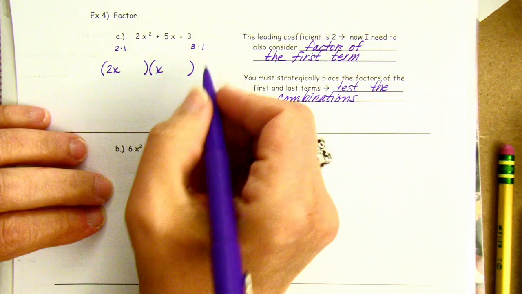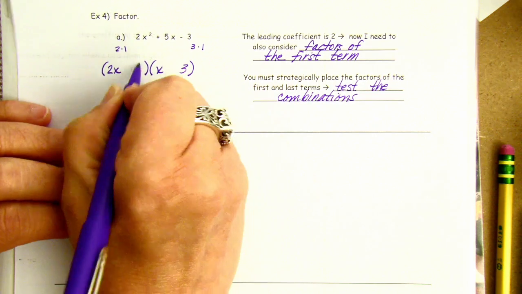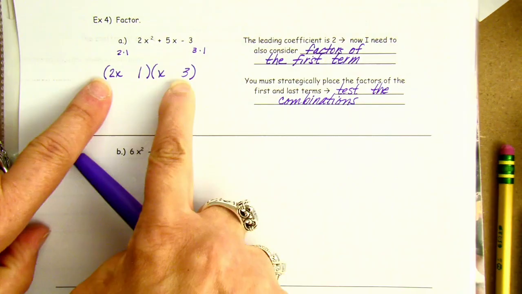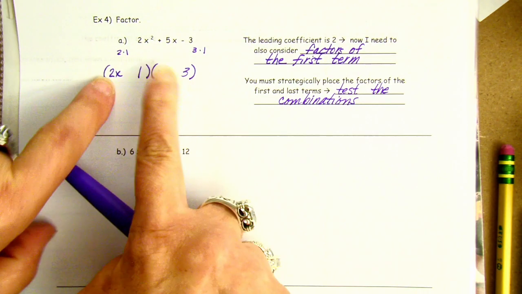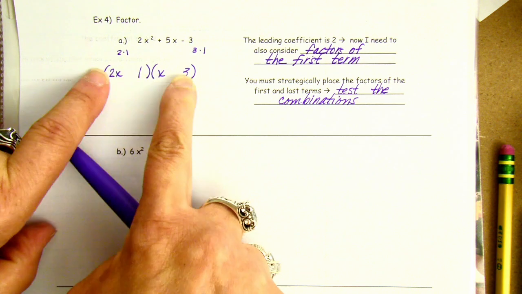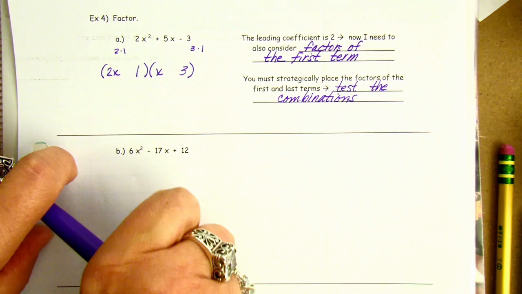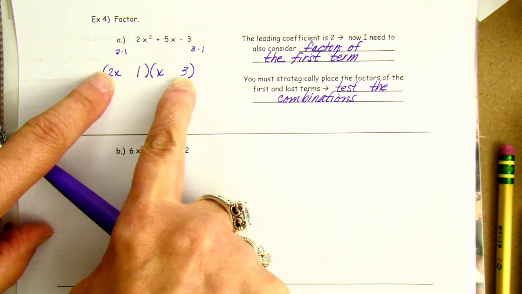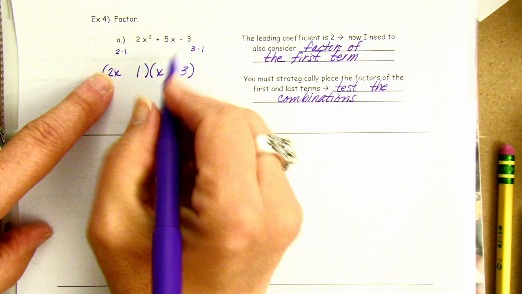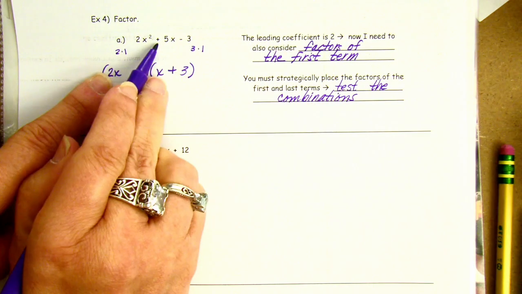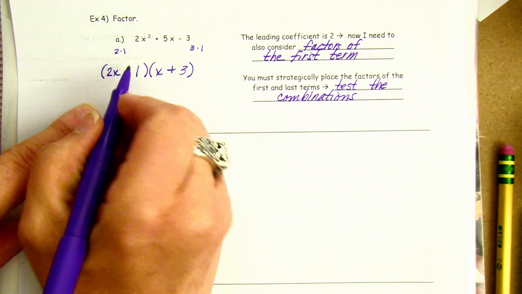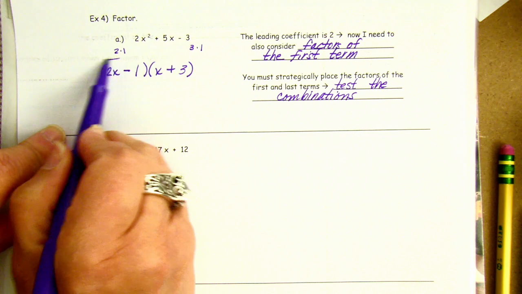If I put a 3 here and a 1 here and I check it, 2 times 3 is 6. That's the outer product. The inner product is 1. 6, take 1 away, is 5. Since 6 is the larger product, 6 has to be positive, right? Because that's plus there. And then this one by default gets the subtraction.